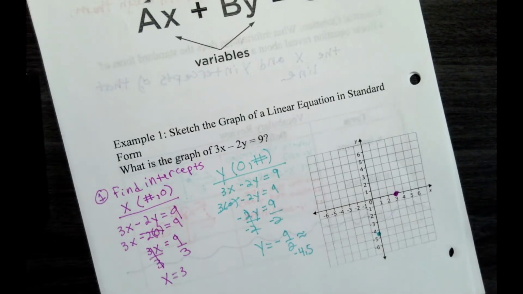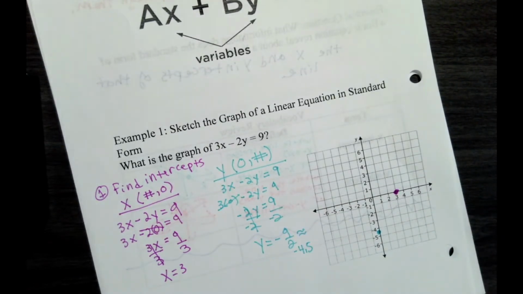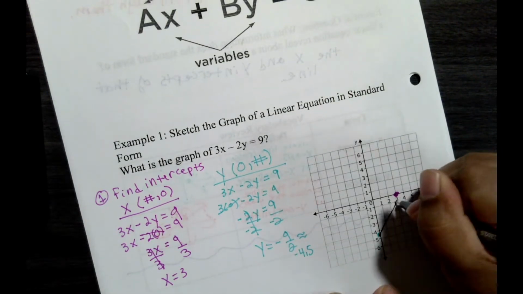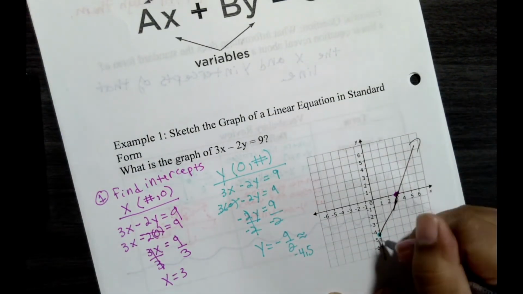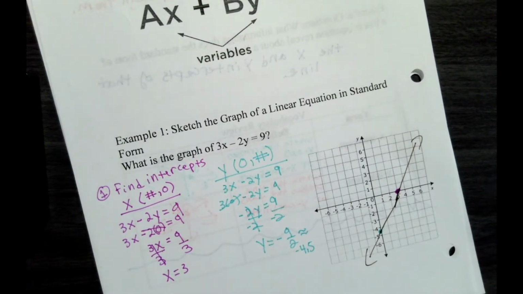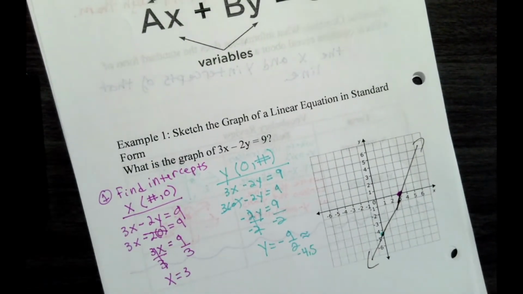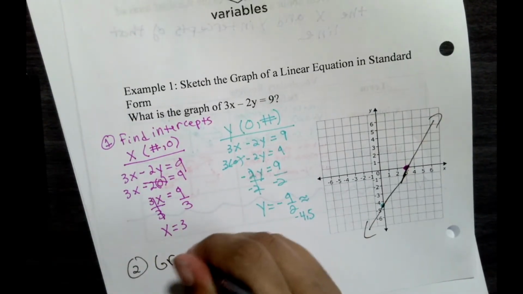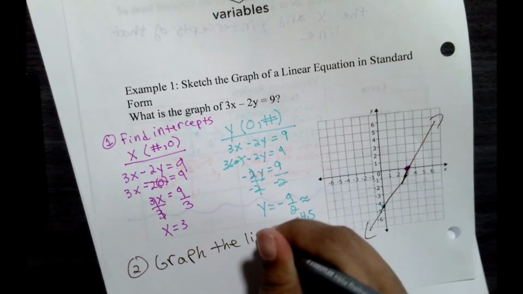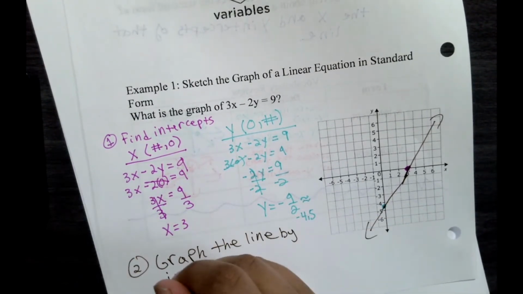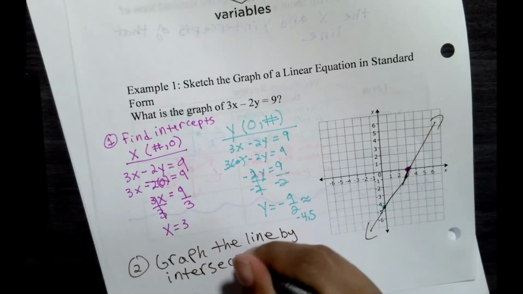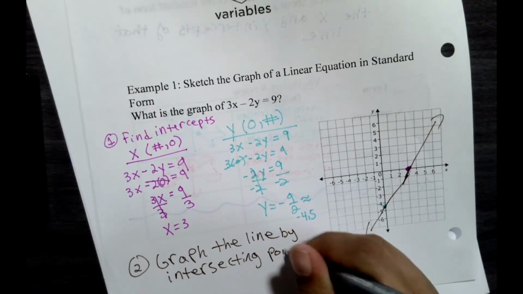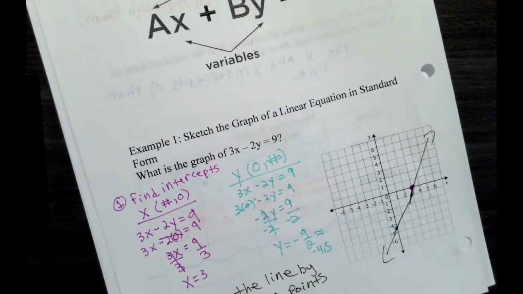And then we're going to use the brown marker to connect those points. Because all you need are 2 points to connect a line. That is a very bad looking line, but there you have it. Find intercepts, then graph. So literally all we have to do is find the intercepts and plot the points, draw a line through them.